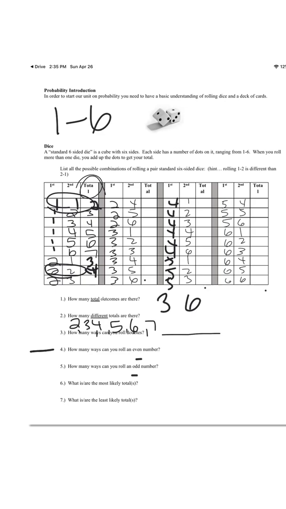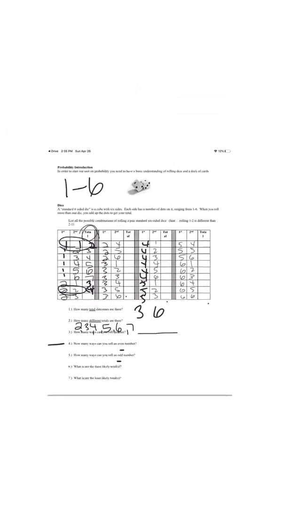What is or are the most likely totals? And what is or are the least likely totals? Okay, you're going to fill all that in by yourself.